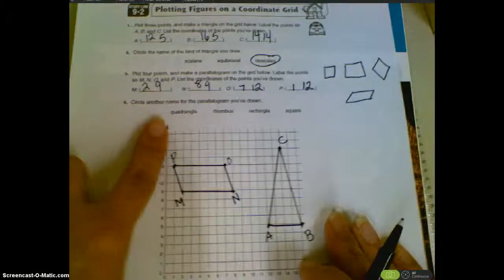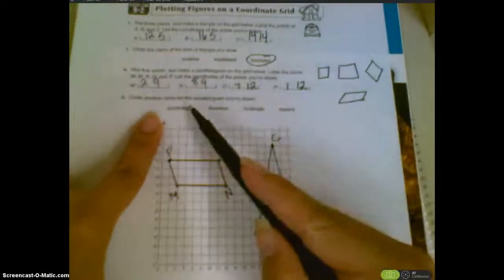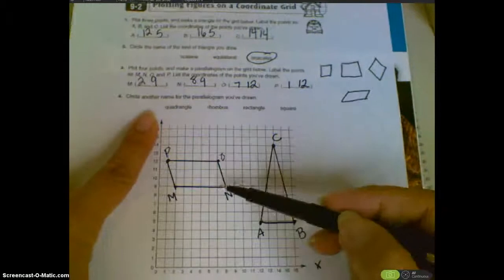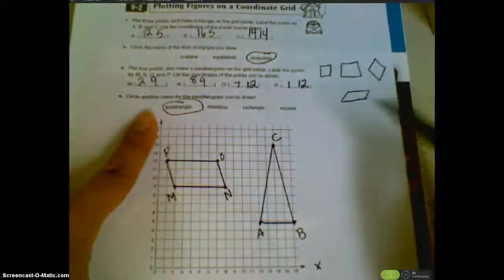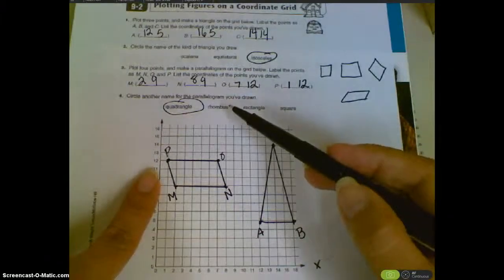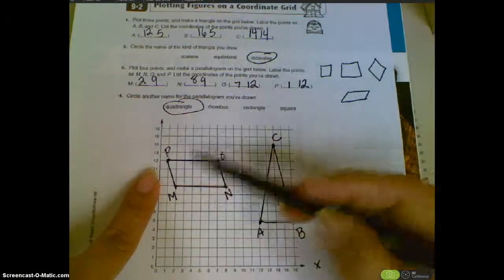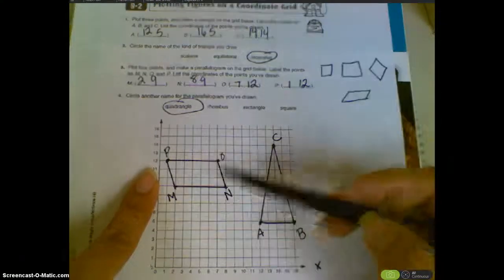Now it's asking if I can give it any other names. A quadrangle is a four-sided shape. Do I have a four-sided shape? You bet I do. All of these are quadrangles. Do I have a rhombus? A rhombus has to have four sides that are the same. Nope, I don't have a rhombus.